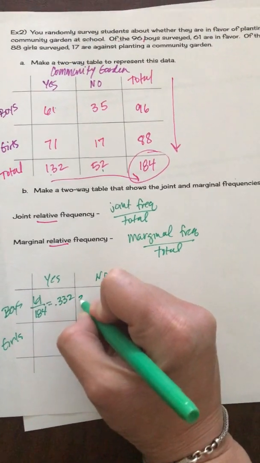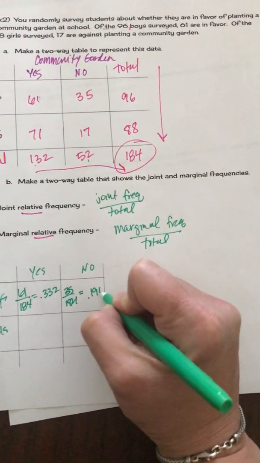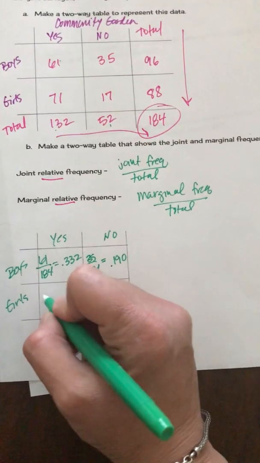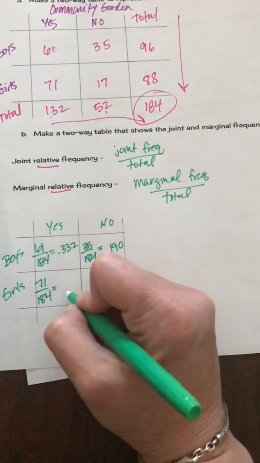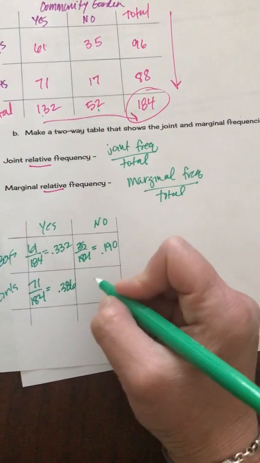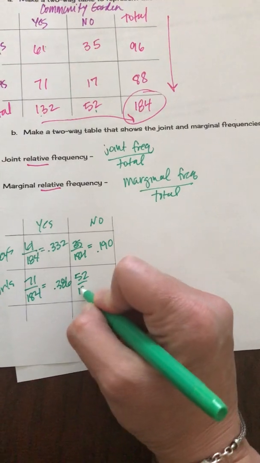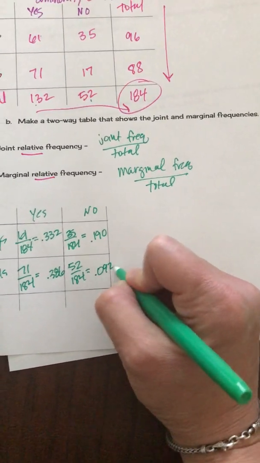So I get 35 over 184, and I'm going to write it as 0.190. I'm just rounding to 3 decimal places. For the girls, I'm going to take 71 out of the total, and I get 0.386. And then for the girls that said no, it's going to be 52 out of 184, and I get 0.092.